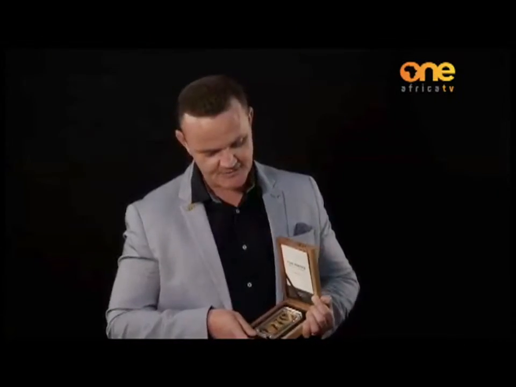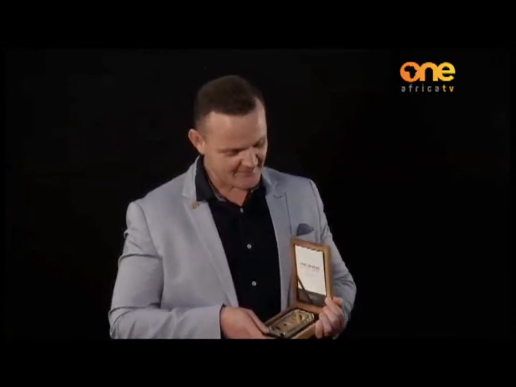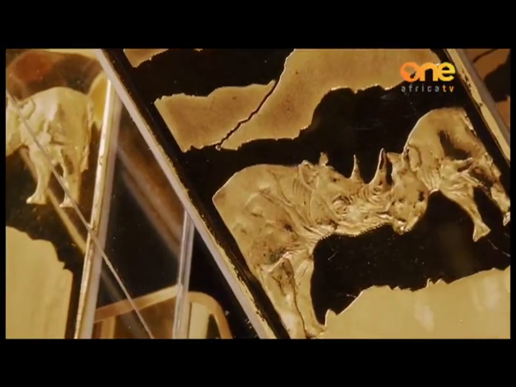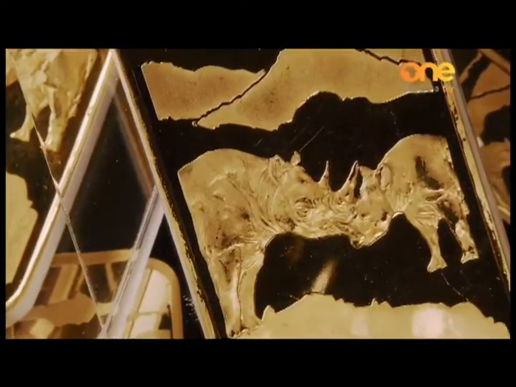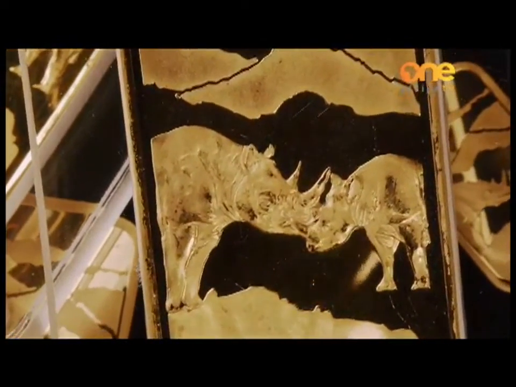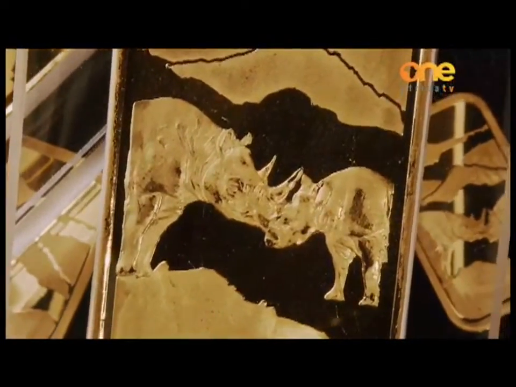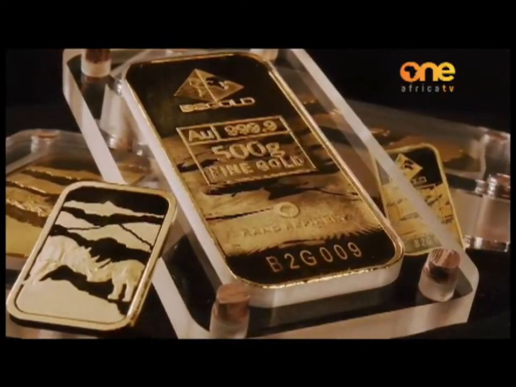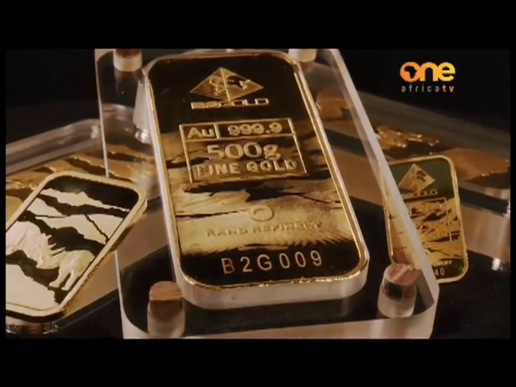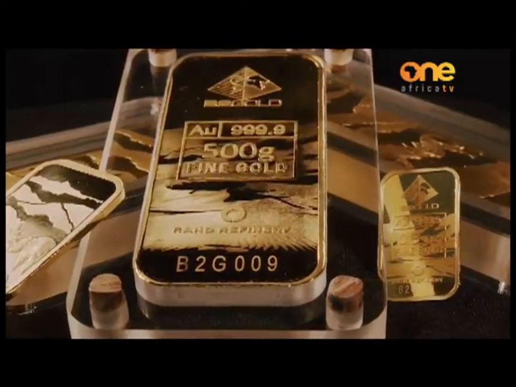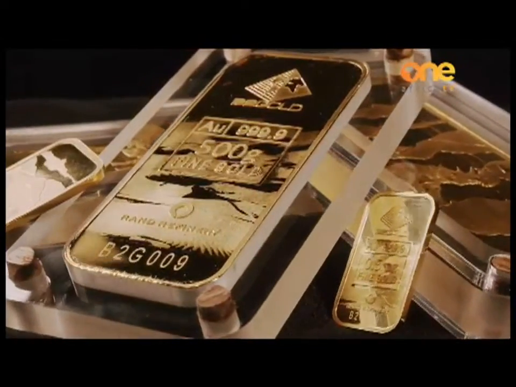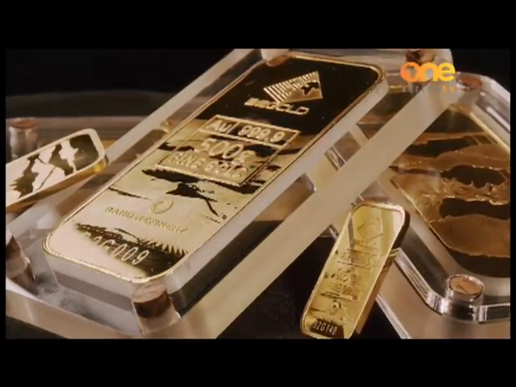I wish this was my bar. This is the 500 gram gold bar. So you'll see on this side you've got the Etindeka Mountains and you've got the mother rhino with her calf. And then on the reverse side, we've got the serial number, and the Rand Refinery stamp, which is very important. Anywhere in the world, people will recognize the stamp and they will know that this bar contains 99.99% gold. It is gorgeous.